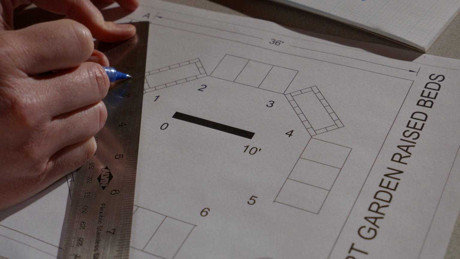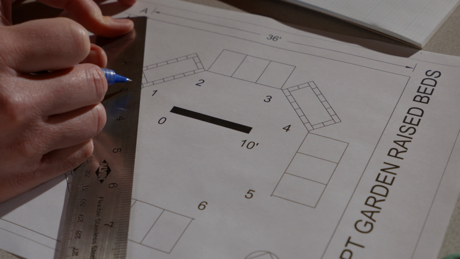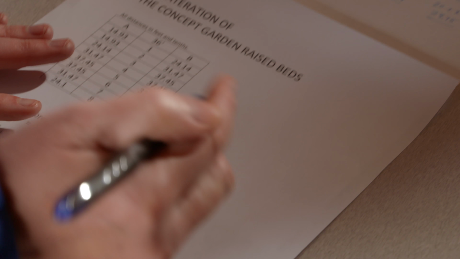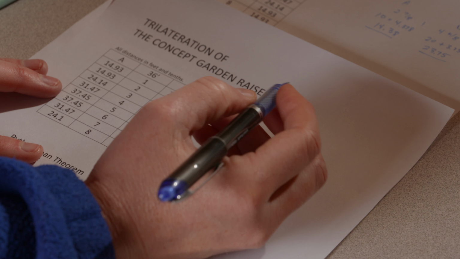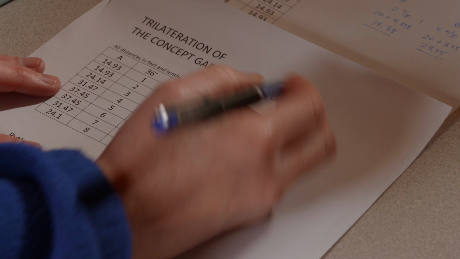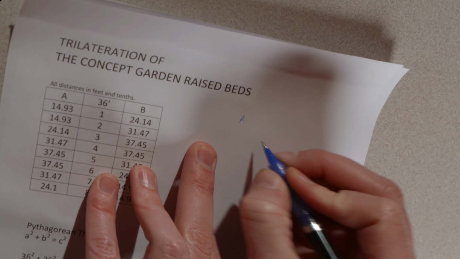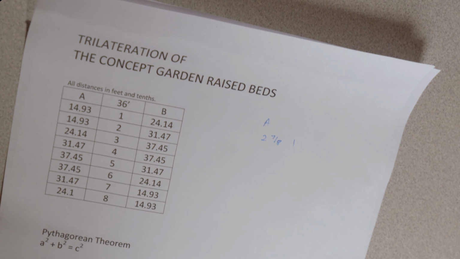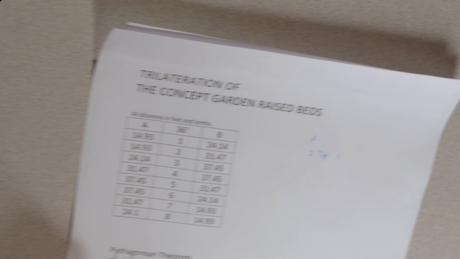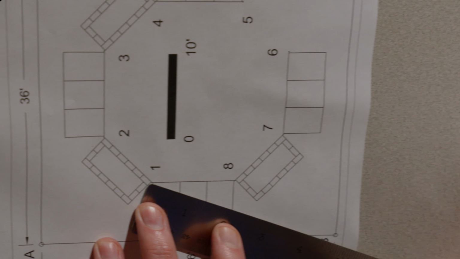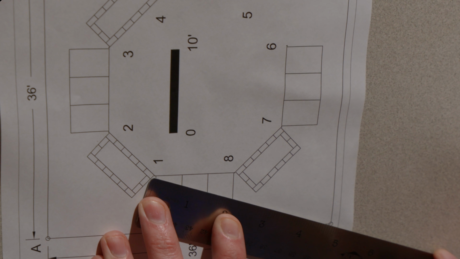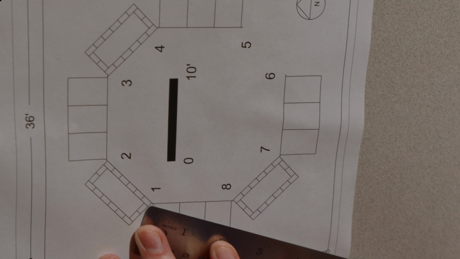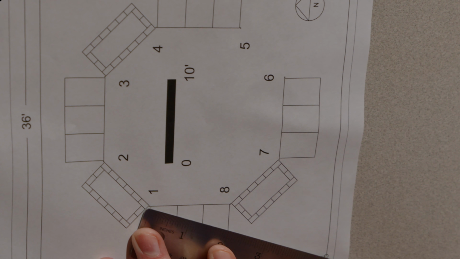So you'll measure here with your ruler, and we come up with a distance of 2 7/8. So that is our first A measurement. A, point 1 is 2 7/8. Now from the distance of B to that same point, we're going to measure a distance of 4, and it looks like 6/8.